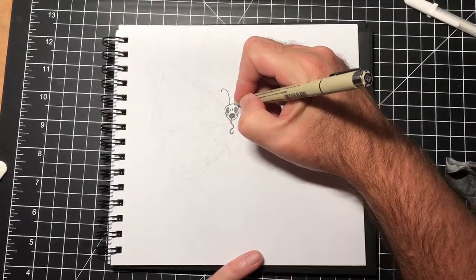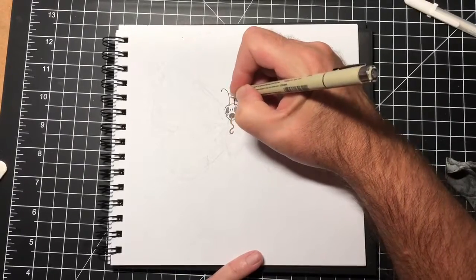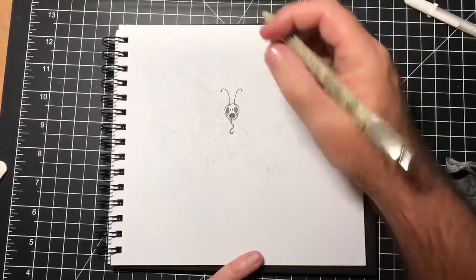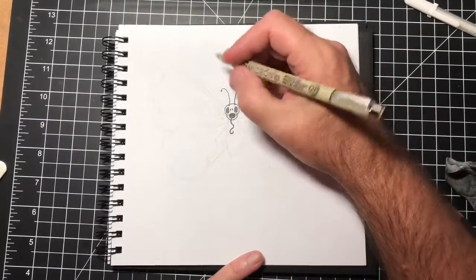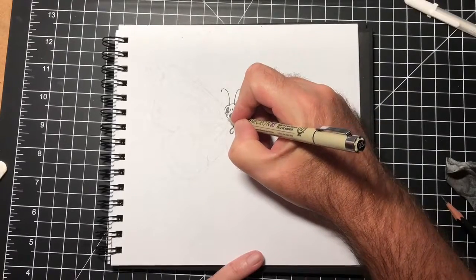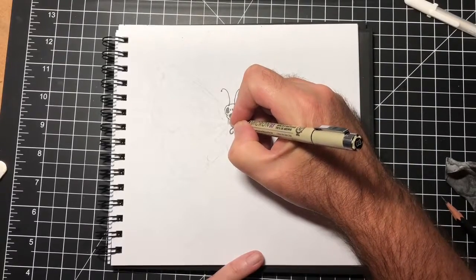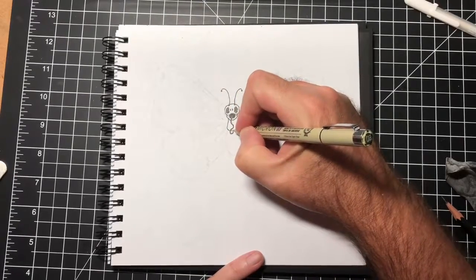If you are ever wondering what the difference between a butterfly and a moth is, normally moths tend to be more active at night. Butterflies tend to be more active during the day, but there are certainly exceptions to this rule. So one way you can tell them apart is by their antennae.